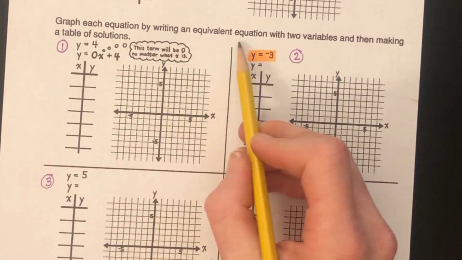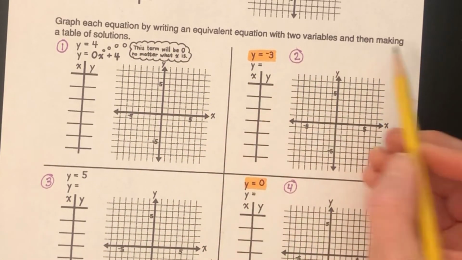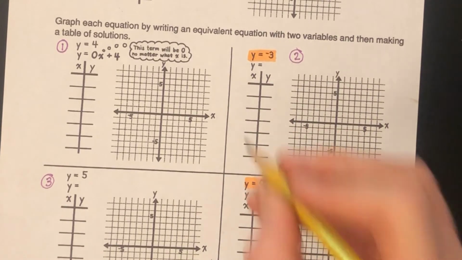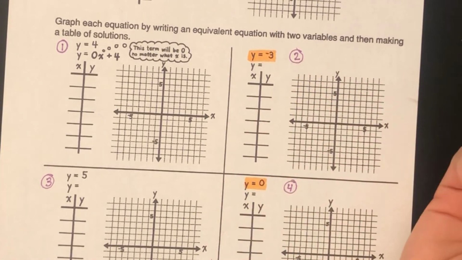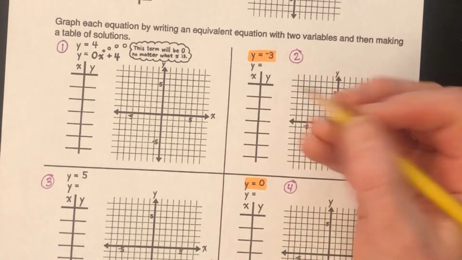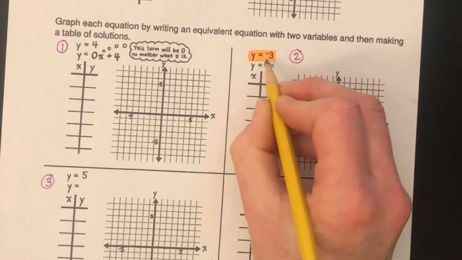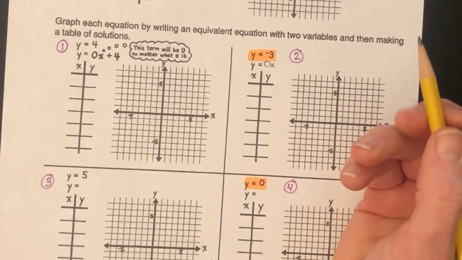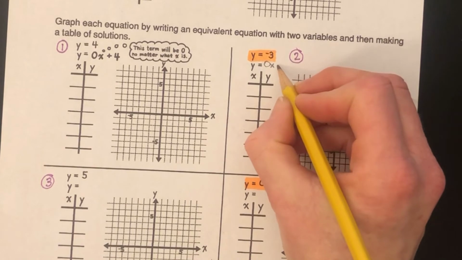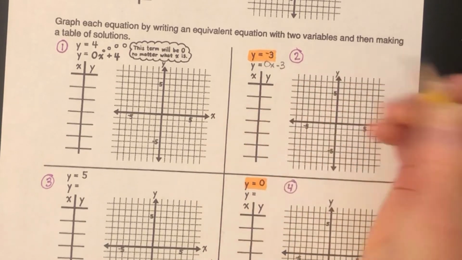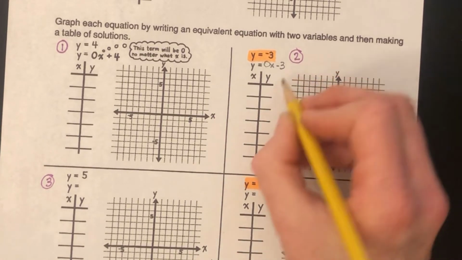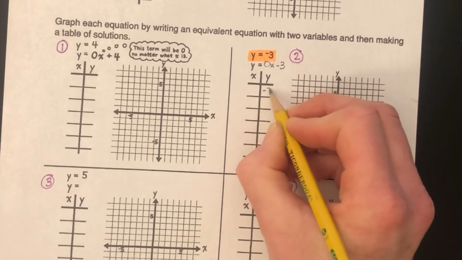Graph each equation by writing an equivalent equation with 2 variables and then making a table of solutions. Well, we don't have an x, so x is going to be 0. You have to multiply it times 0. That's the only way. So 0x. And then you can either put plus negative 3 or minus 3. They're both the same. So now your y will always be negative 3.